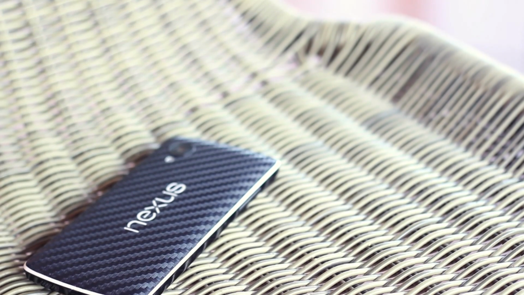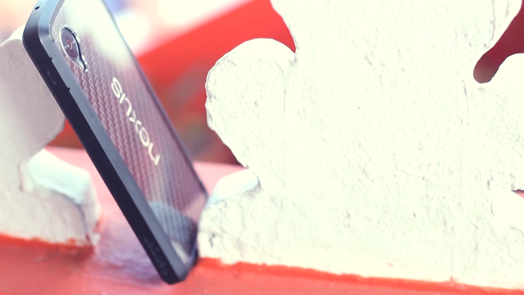And I have the black carbon fiber D-brand skin on it, and I really love the skin, so if you have a Nexus 5, feel free to check it out as well. And my case of choice is a SpeedGen Neo Hybrid case, mainly because the entire back is clear, so the black carbon fiber skin really shows through it.